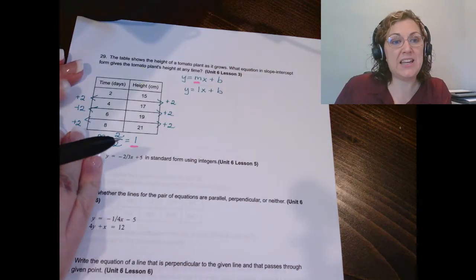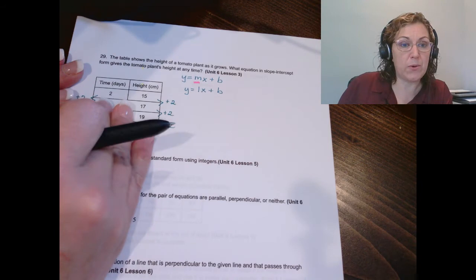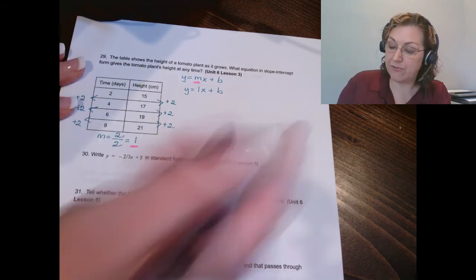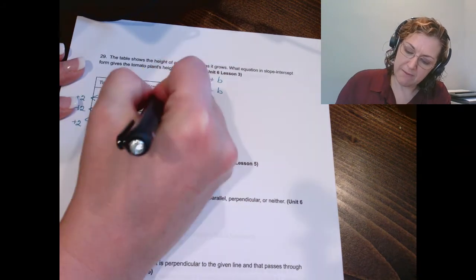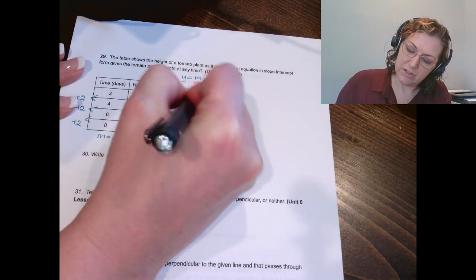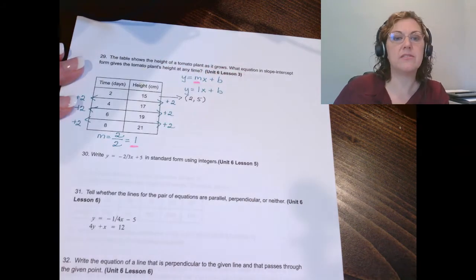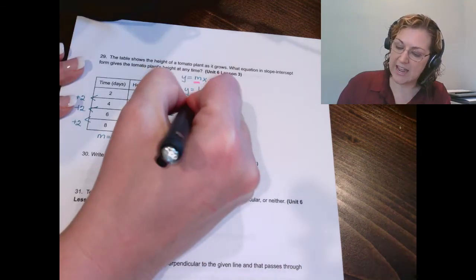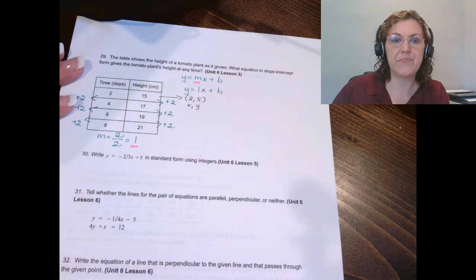Now, the next piece, I'm going to take one of the points. I would probably like you to do this in order, so I would take the first point. Okay? 2, 5. And I want you to remember they come in alphabetical order. So this is x and y.